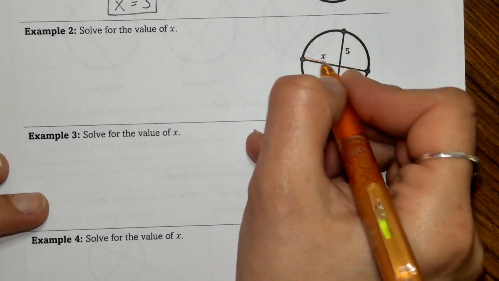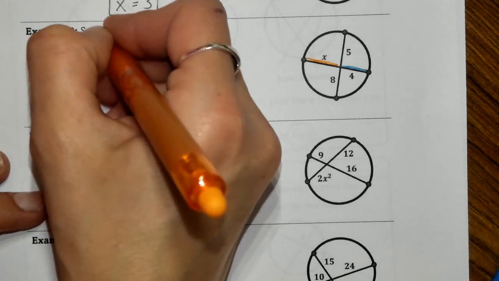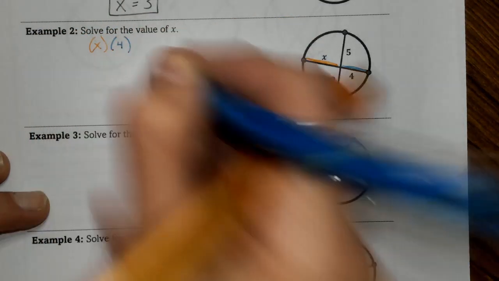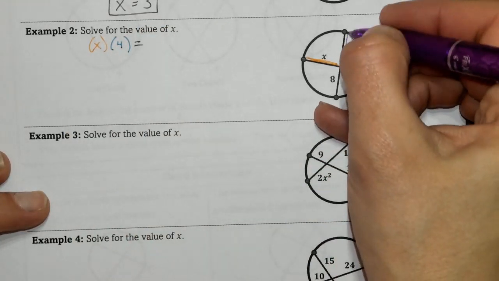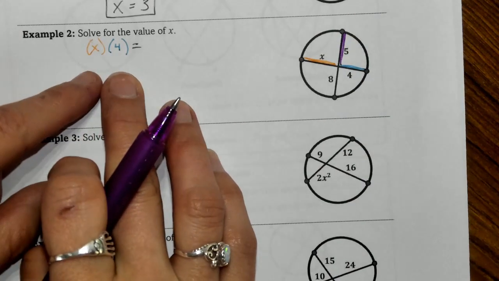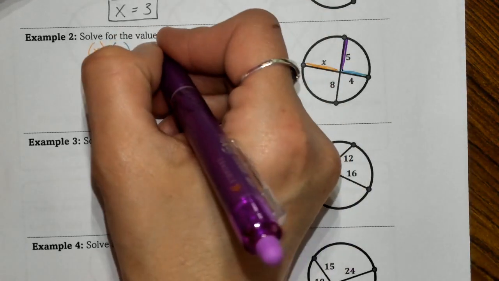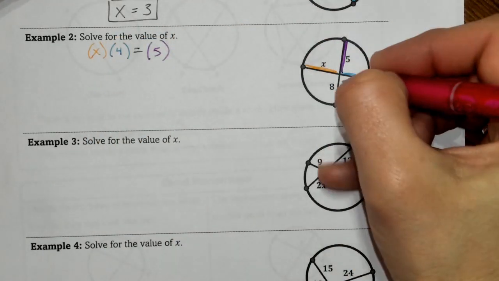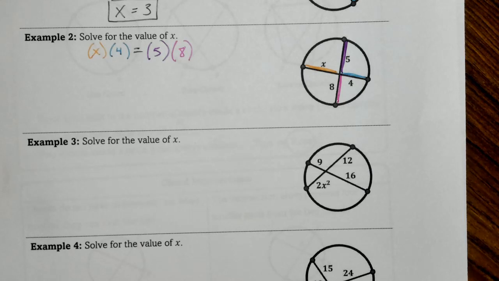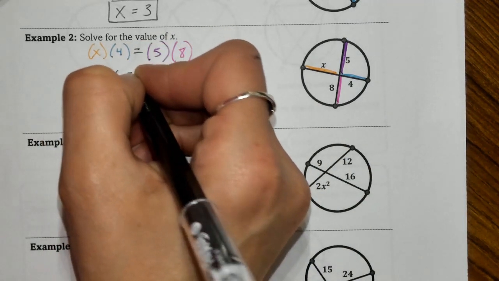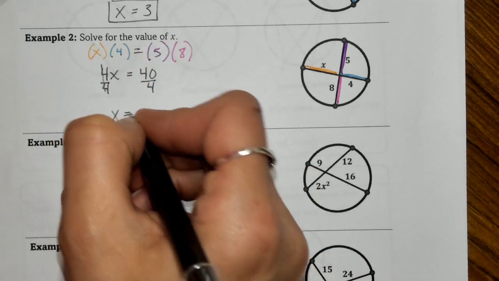Here we have part times part. So we have x times 4, all equal to 5 times 8. It doesn't matter if I do x times 4 or 4 times x, because with multiplication, it doesn't matter which order the numbers go in. And again, it doesn't matter whether it's 5 times 8 or 8 times 5. Multiply these, we get 4x. Multiply these, we get 40. Divide both sides by 4, and x is going to equal 10.